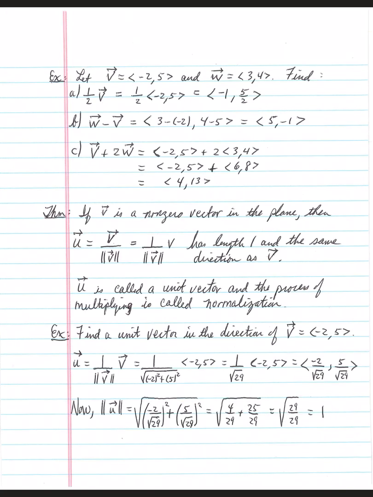Let vector v be negative 2, 5, and vector w be 3, 4. If we find half of vector v, which is a scalar, we'll multiply both components of v by half. That's negative 1, plus 5 halves. That is going to be the terminal point of vector v that's exactly half the length of the original vector v.